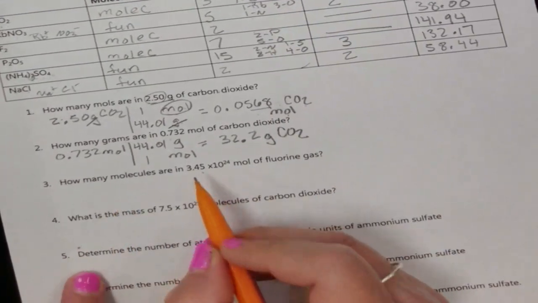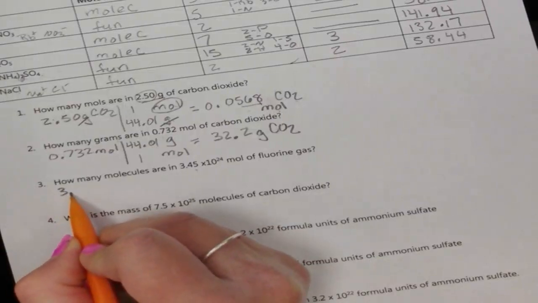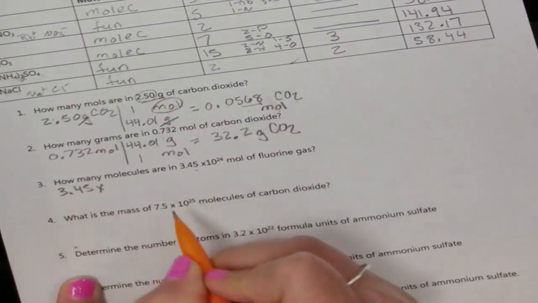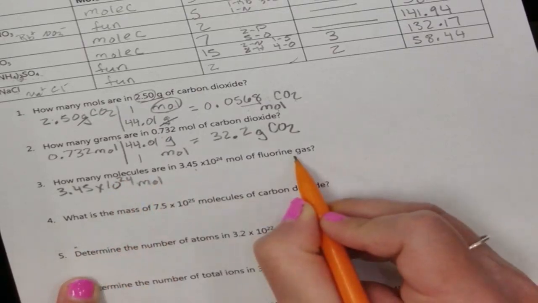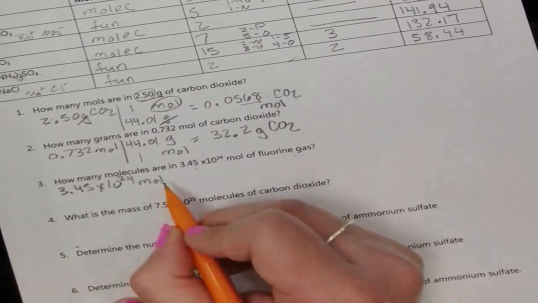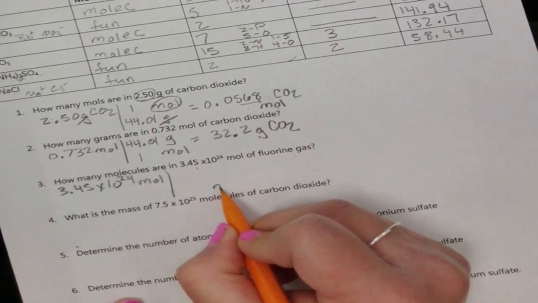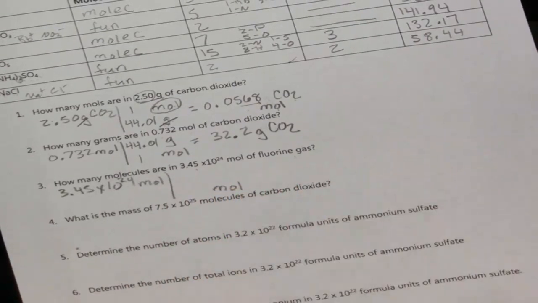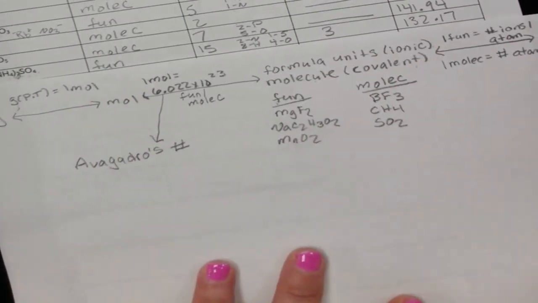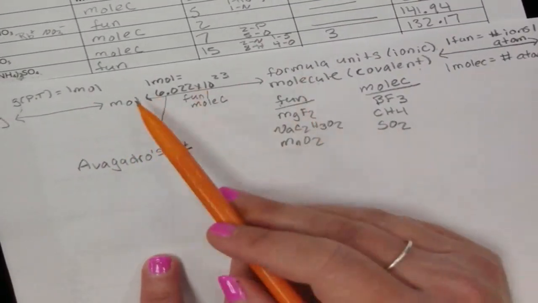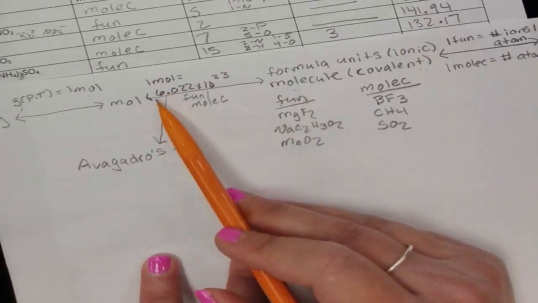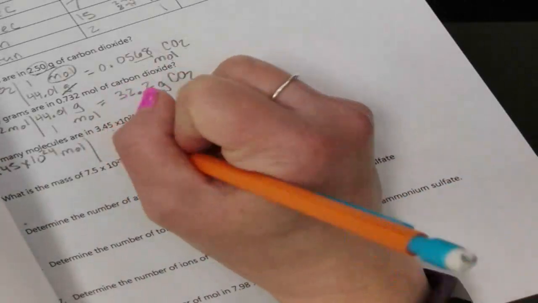How many molecules are in 3.45 times 10 to the 24th moles of fluorine gas? So if mole is on top, it goes on bottom. Now, I'm asked for molecules. So I'm going to go to my flow chart. I am at the mole, and I'm asked for molecules. This is a single step. Here's my flow chart. So I'm going to go to the molecule.